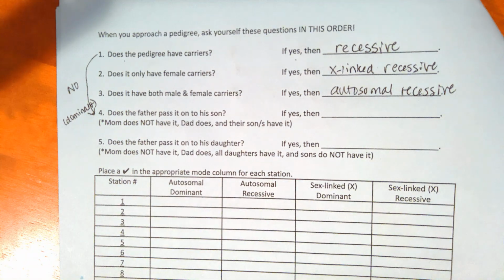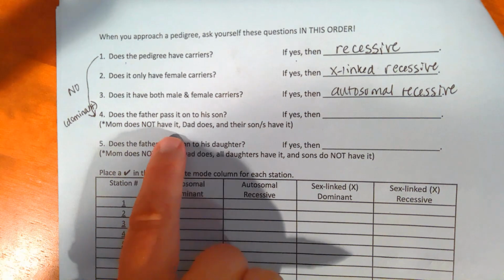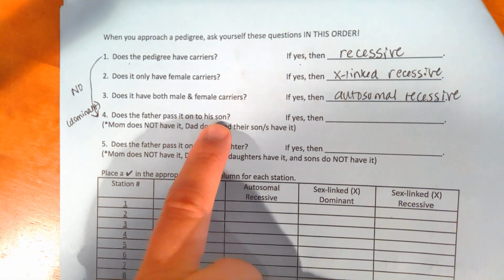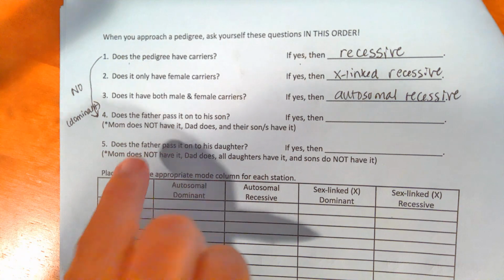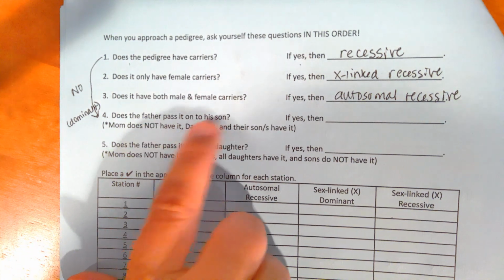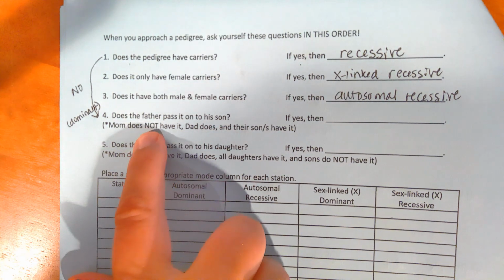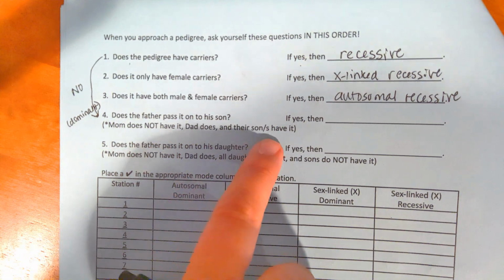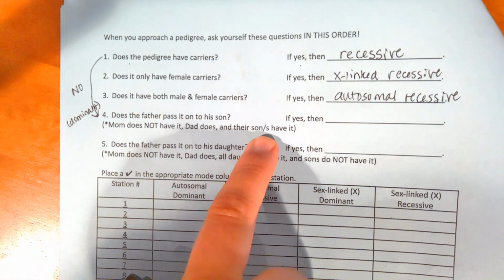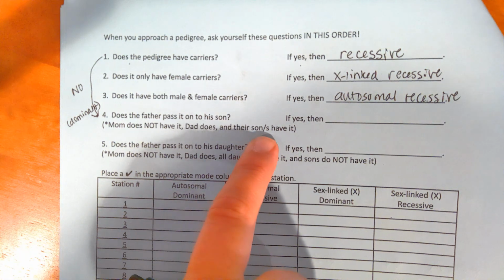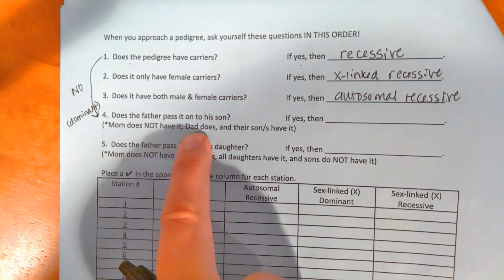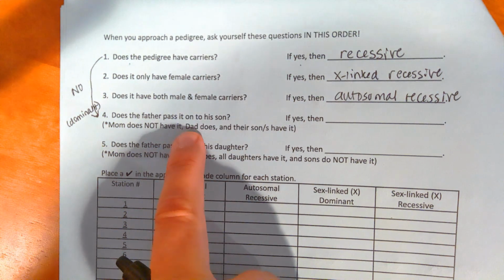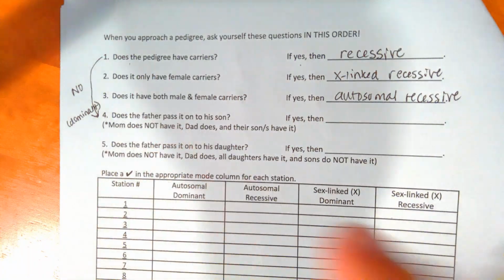So here's what we're going to look at. Does the father pass it on to his son? Now, there are some asterisks with this. The father passes it on to his son, but in the same situation, the mom cannot have it. Only the dad has it. And at least one of their sons has it, doesn't matter how many, meaning the son is inheriting it from the dad and not the mom. If the son inherits it from the dad, it has to be autosomal.